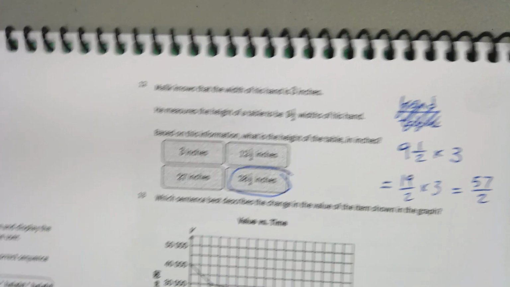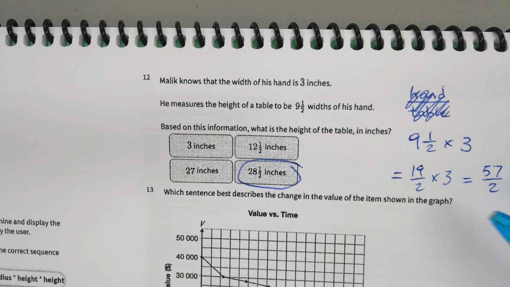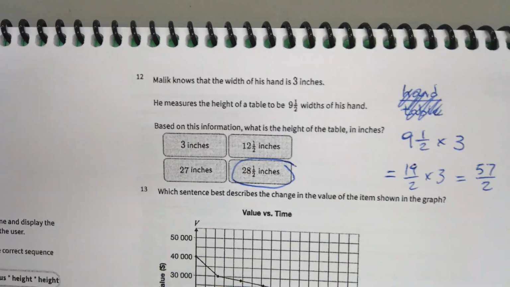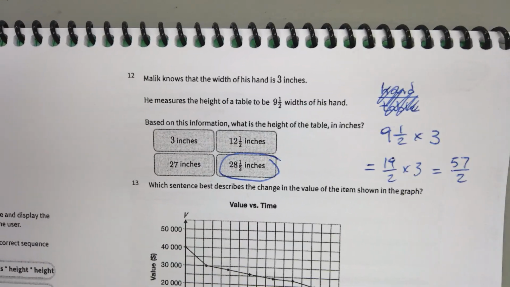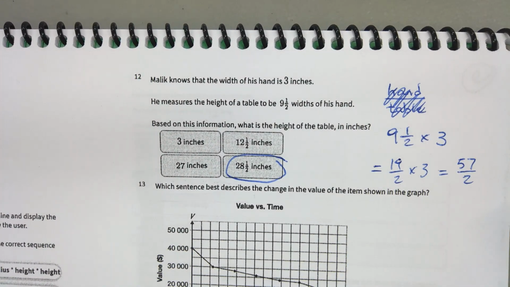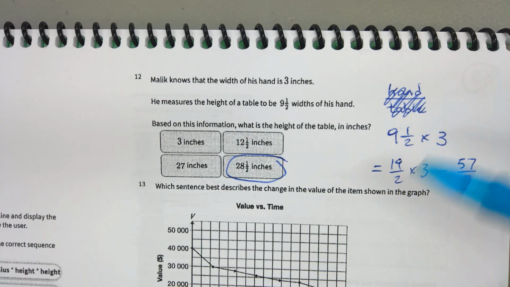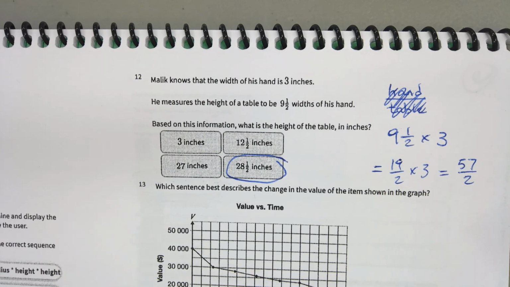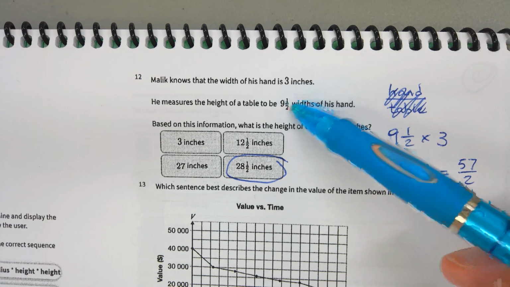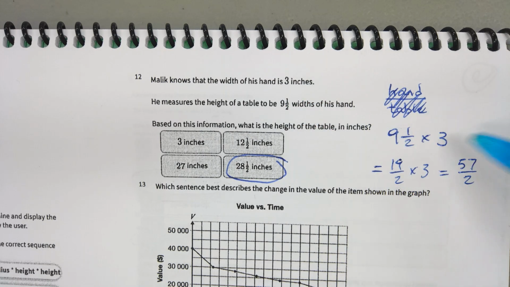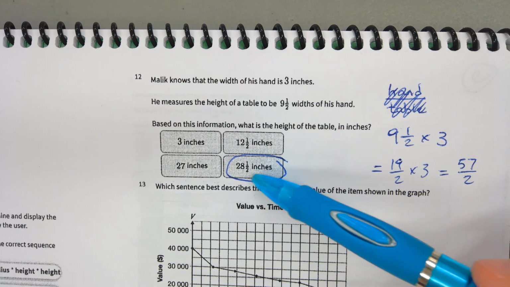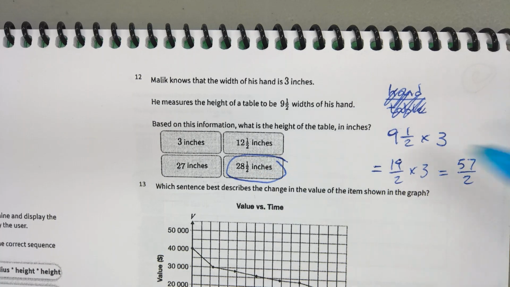Number 12. Okay, the wording is horrible, and that's how EQAO makes you lose marks. All this question is saying is 9.5 times 3. Since this is a multiple choice question, you could do the trick. Just do 9.5 times 3 on your calculator, you get 28.5. You know that this is the answer. You don't have to change it to an improper fraction because it's just a multiple choice question.